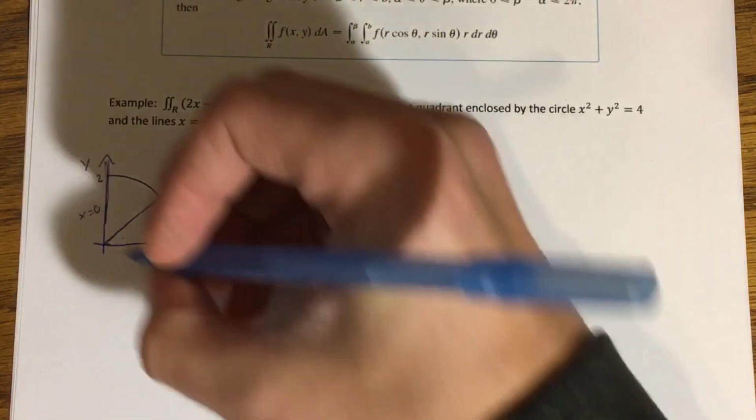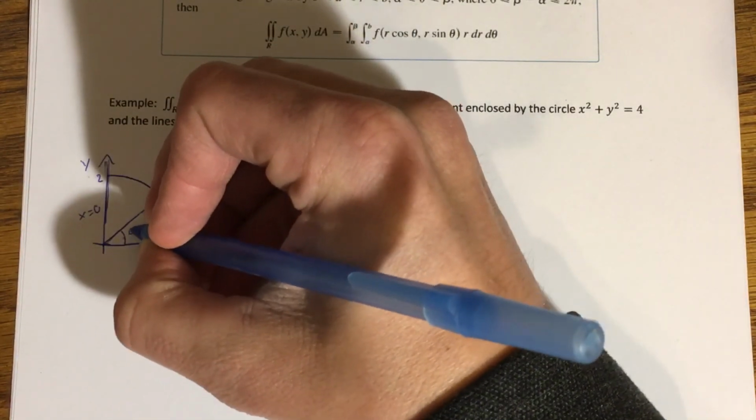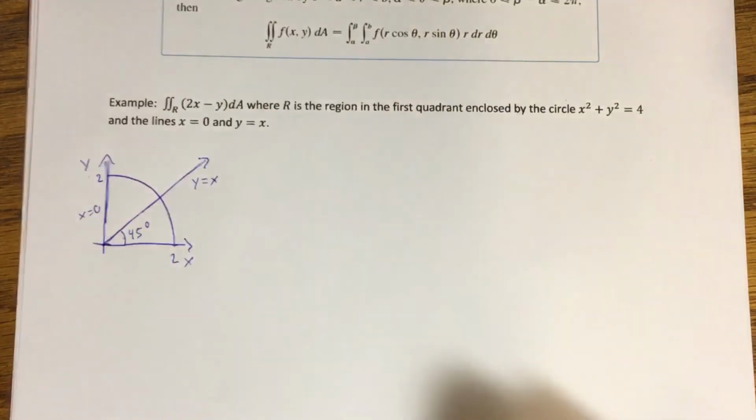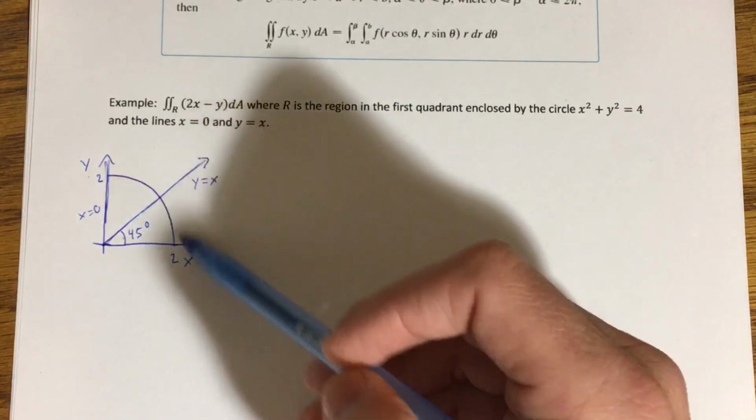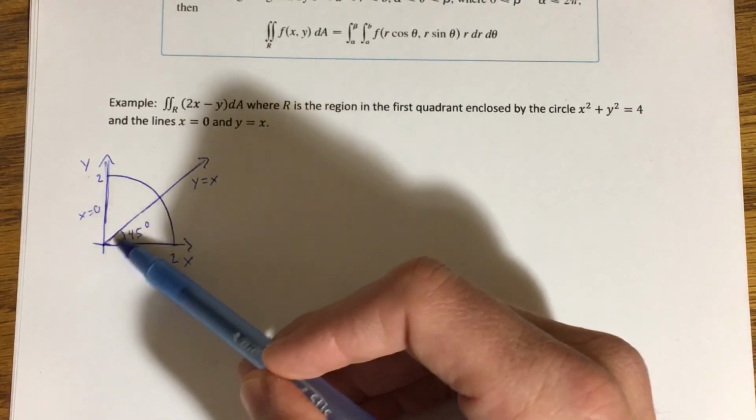Because the slope is 1, this creates a 45-degree angle with the positive x-axis, or pi over 4 radians. And the region we want is the one bounded by this quarter circle, this vertical line, and this line right here.